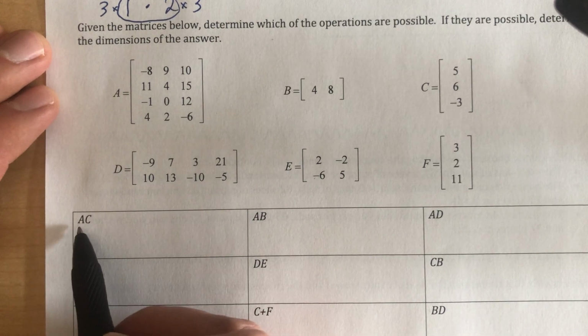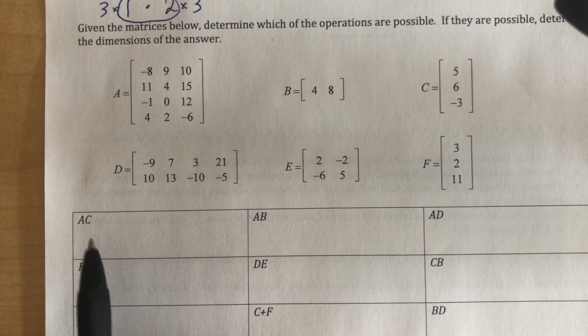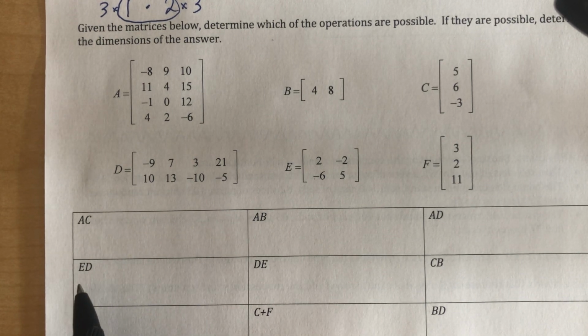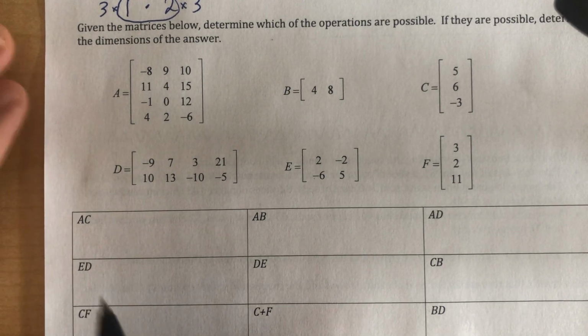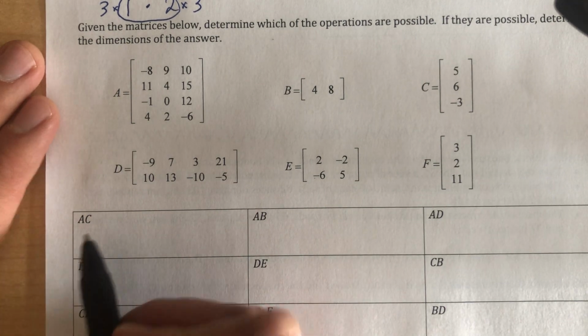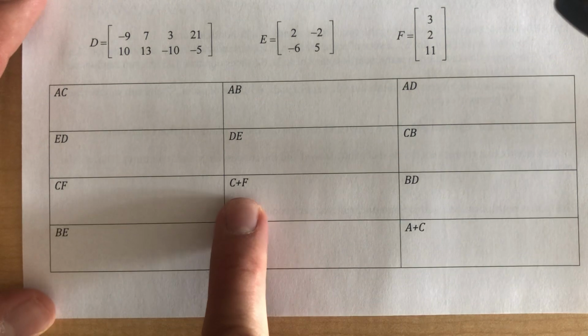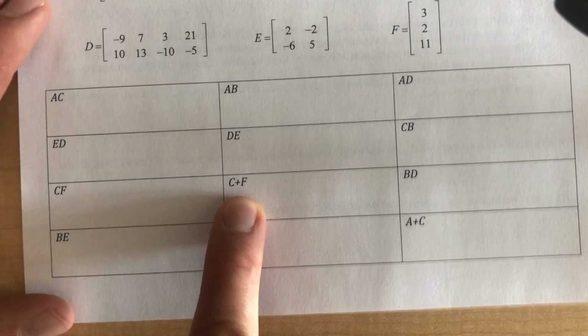So A, C. Now again, you've seen this before, but if I have two letters crammed together and they represent something, then I'm multiplying them. So even though I don't have a multiplication symbol in the middle, this means multiplication. And it's kind of obvious when it's multiplication and when it's not. So yeah, that's fairly obvious.